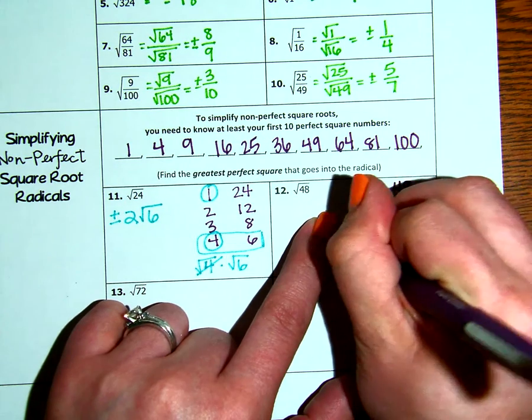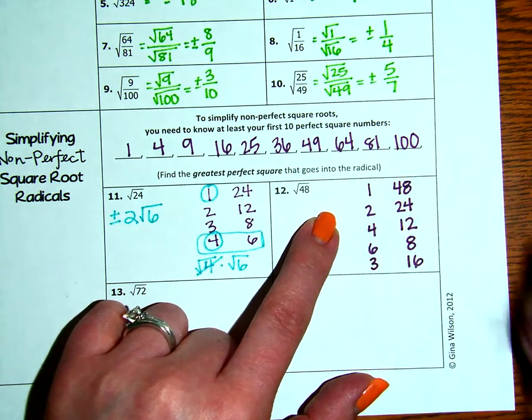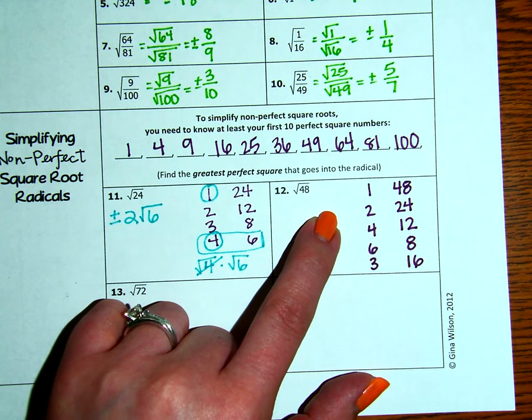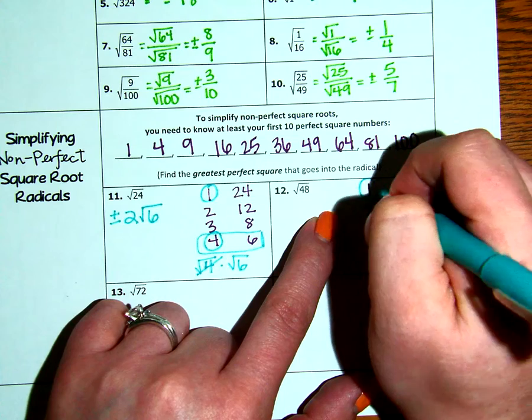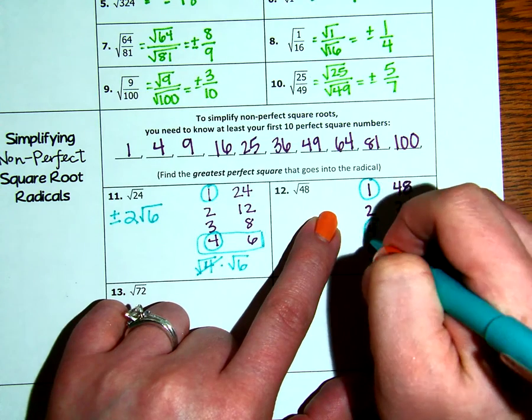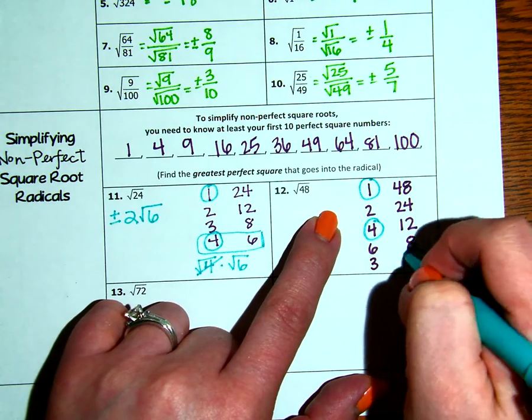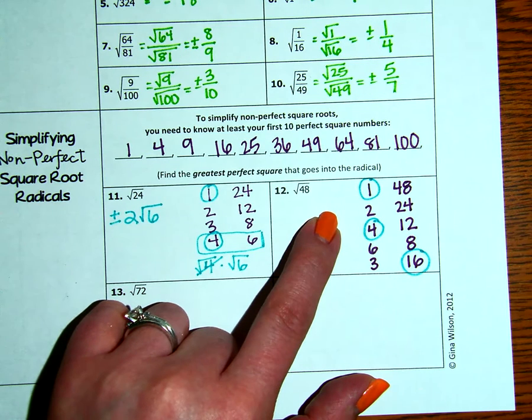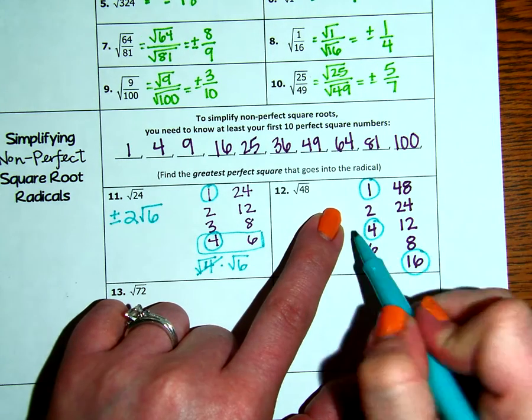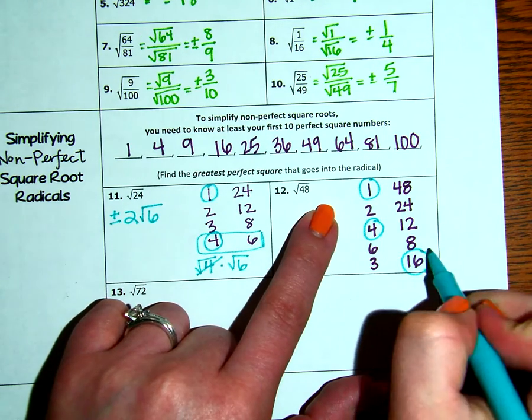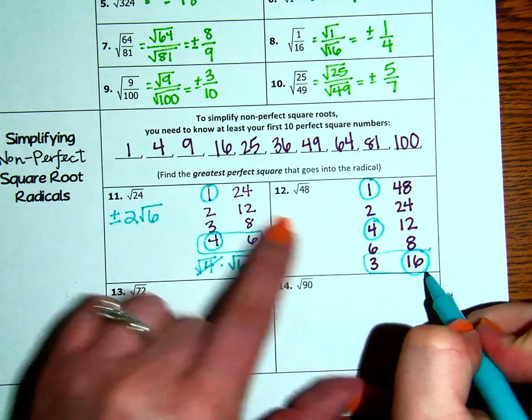Okay? So once I have all my factors, I'm going to go through and circle my perfect squares. So 1 is a perfect square, 4 is a perfect square, 16's a perfect square. And I'm looking for the largest one. So this would be out, that would be out, and this is the pair that I'm looking at.